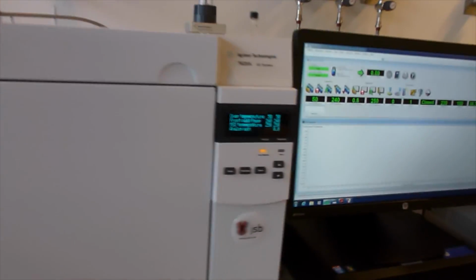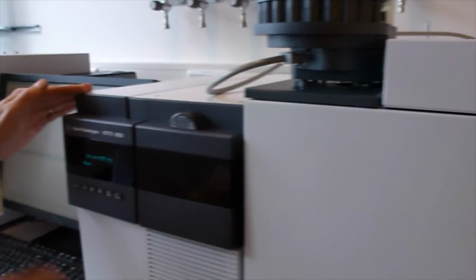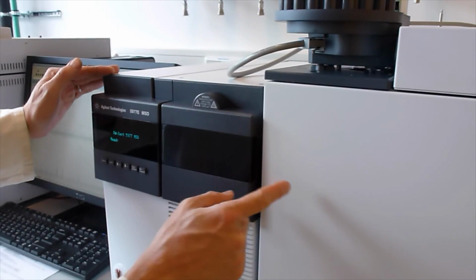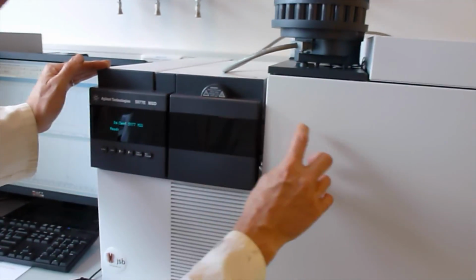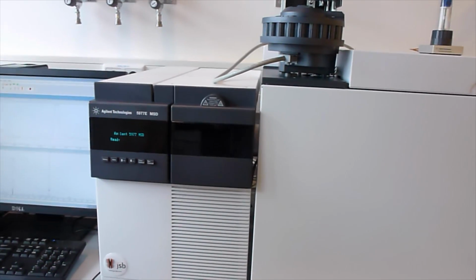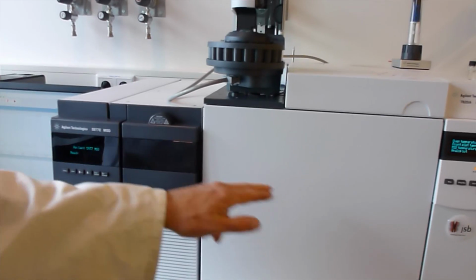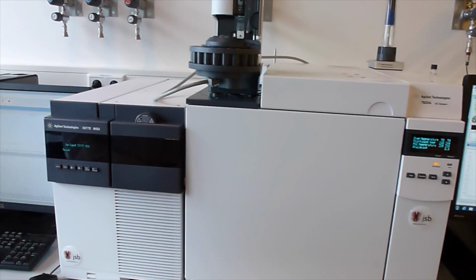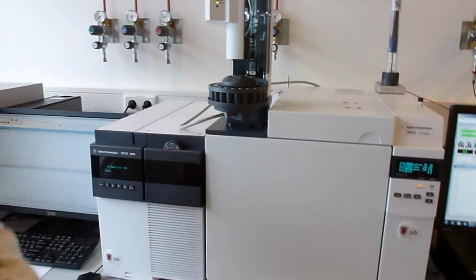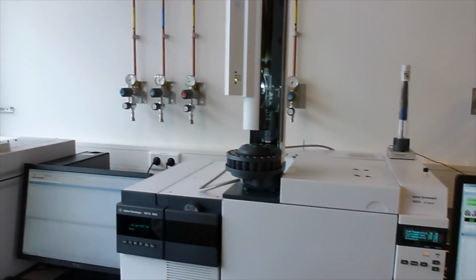Here we have, on the left side, the mass spectrometer. These are connected, it's quite hard to see, by a heated interface, the transfer line, which transports your separated compounds into the GCMS. And then finally, here we have the autosampler. We're going to use the autosampler to inject your sample.